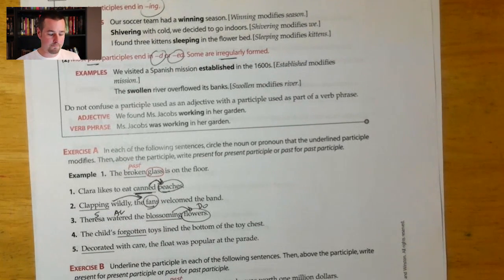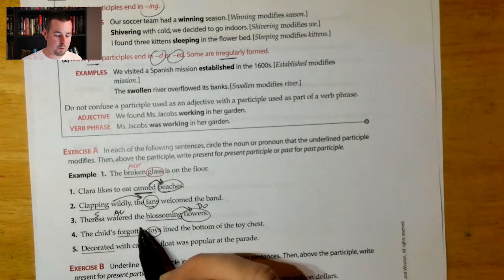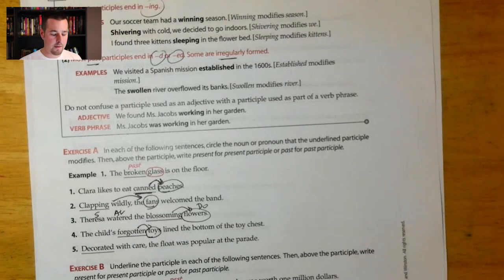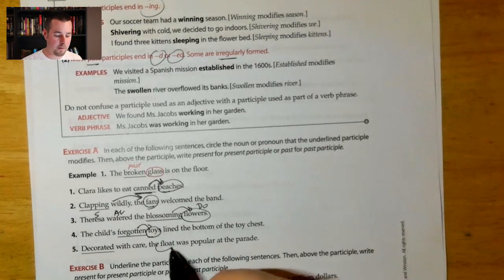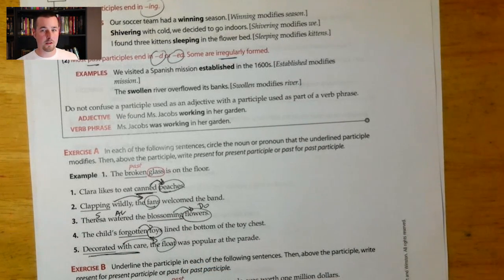Okay, let's go to number 4. The child's forgotten toys line the bottom of the toy chest. Forgotten describes the toys. Alright, same thing. 5, decorated with care. The float was popular at the parade, so float. Okay, decorated with care would be our entire participle phrase, which we'll get to in a second.